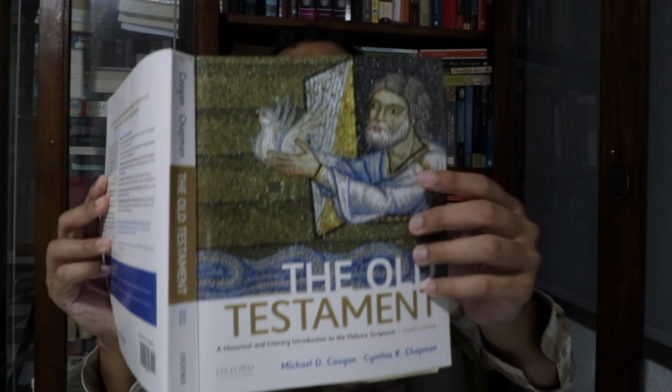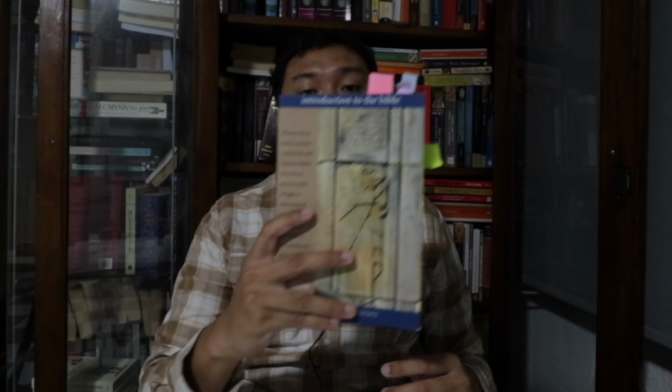And then to supplement this, I'll be drawing materials from three different kinds of introductory textbooks. First is John J. Collins' Introduction to the Hebrew Bible, the 3rd edition. And then I also have here the Old Testament by Michael Coogan and Cynthia Chapman. And Introduction to the Bible by Professor Christine Hayes. And also I'll be using readings, the ancient literature readings, but I'll tell you more in the coming videos when we get to that. So we will begin here.